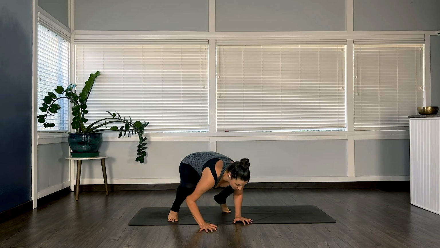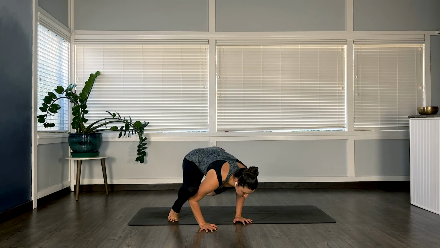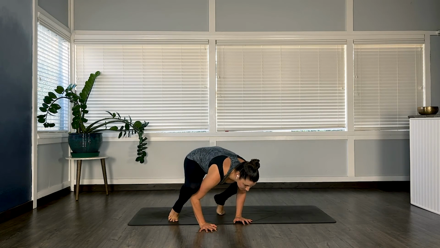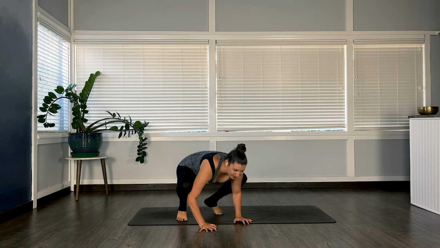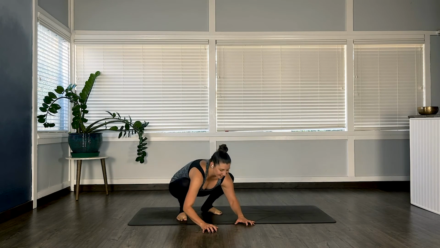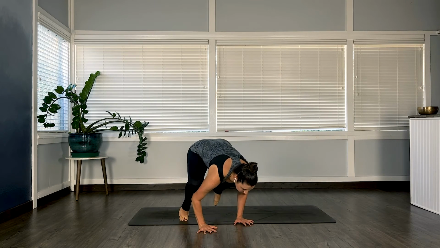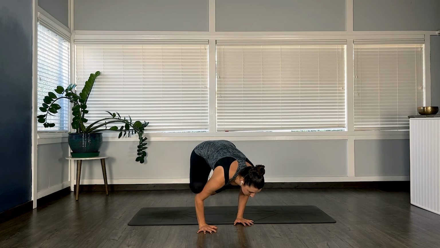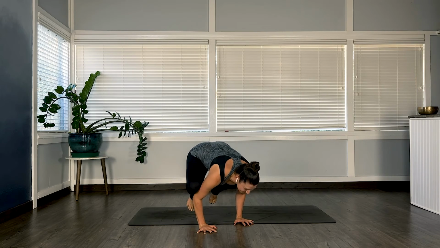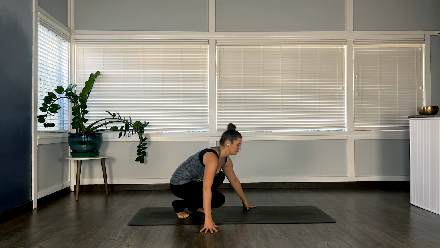Our legs are already on our triceps. You can try lifting one leg up at a time. Those of you who already know the pose can go ahead and just go right into it. Looking forward, toes touching. Release back down to the mat.